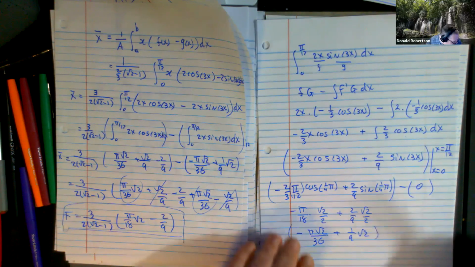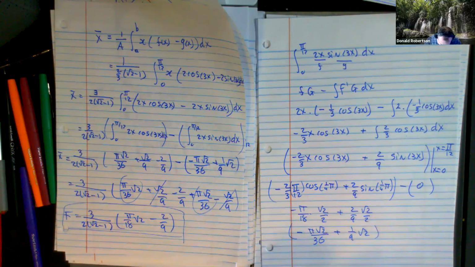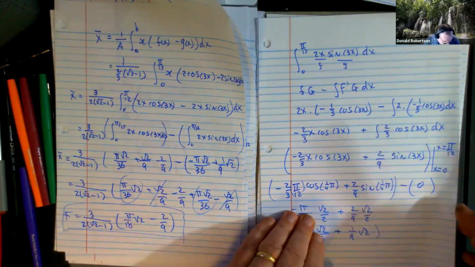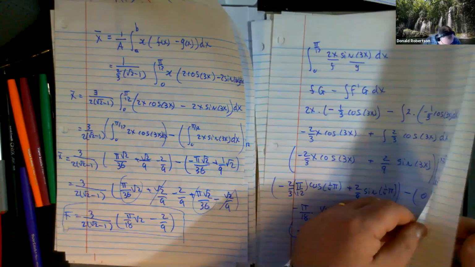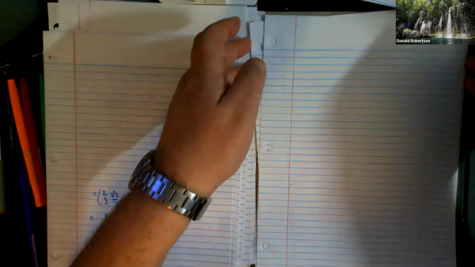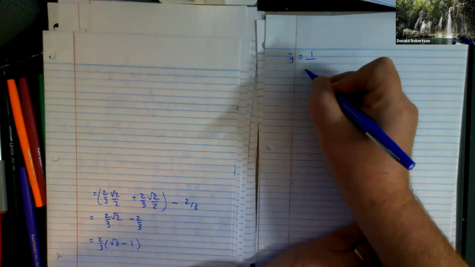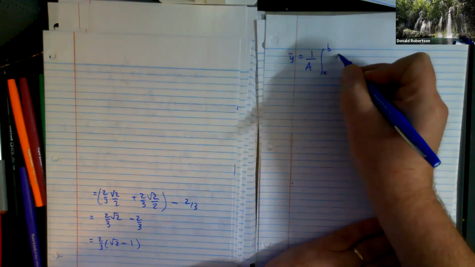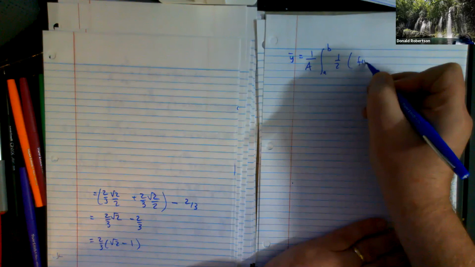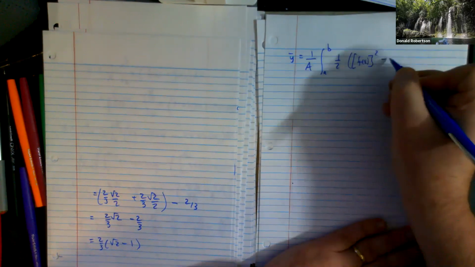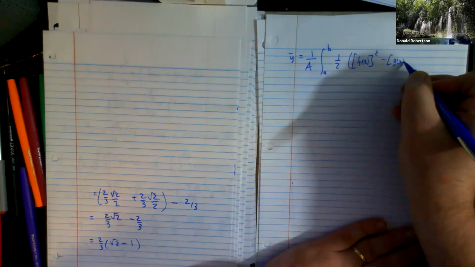I do not have enough time to do Y bar, at least in full. So I'll just start off what Y bar would look like, and I'll just have to leave it there. To get Y bar, it's going to be 1 over A, the integral from A to B, 1/2 f of x squared, take away g of x squared.